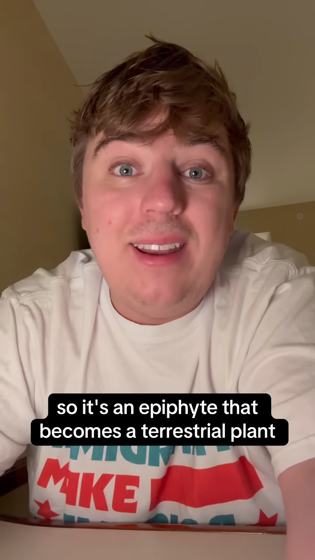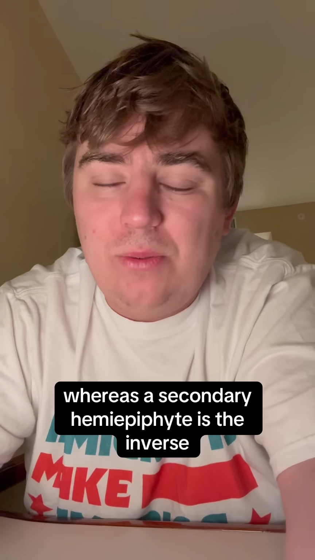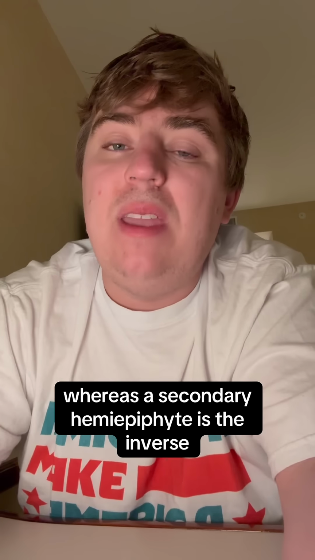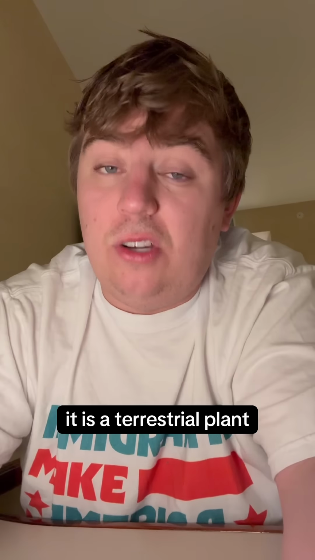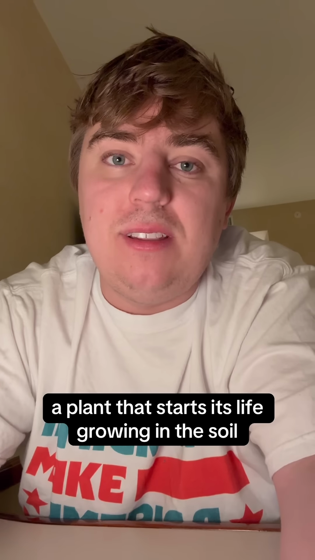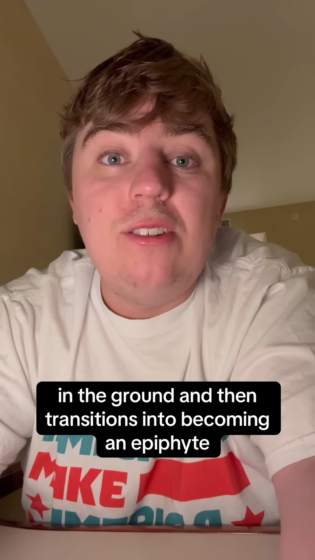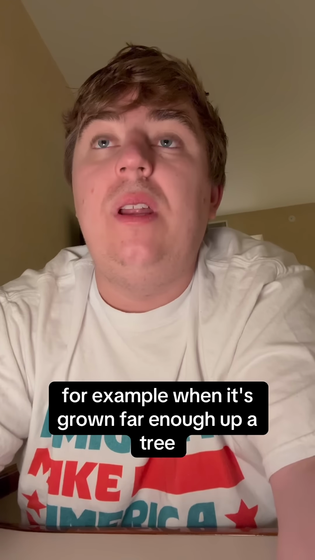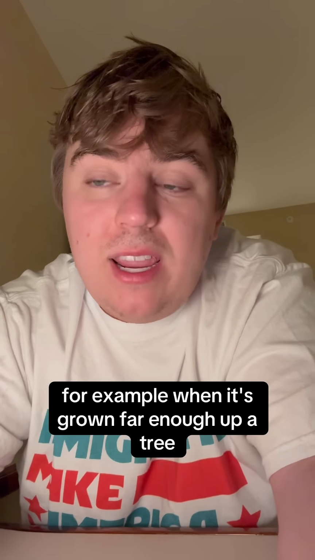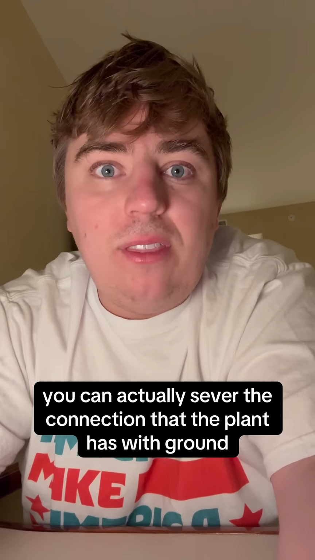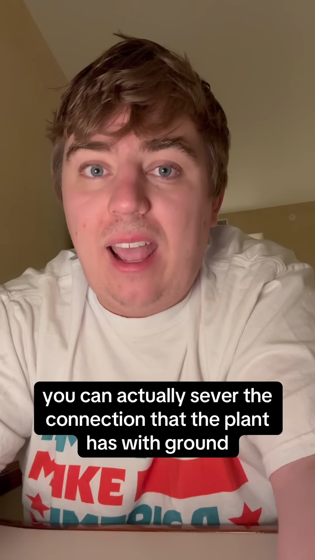So it's an epiphyte that becomes a terrestrial plant, whereas a secondary hemiepiphyte is the inverse. It is a terrestrial plant, a plant that starts its life growing in the soil in the ground and getting its water and nutrients primarily from its roots in the soil, and then transitions into becoming an epiphyte, where at a certain point in its life, for example, when it's grown far enough up a tree, you can actually sever the connection that the plant has with the ground and the plant will still survive.